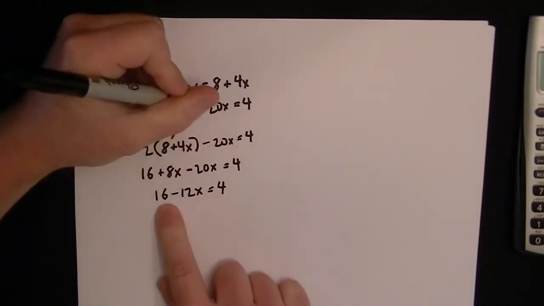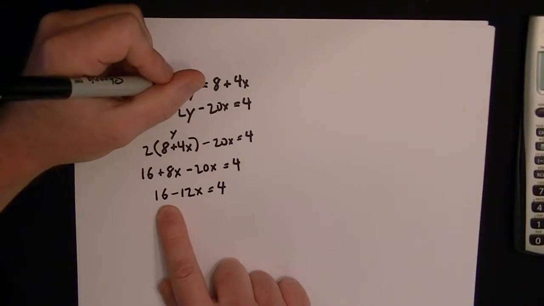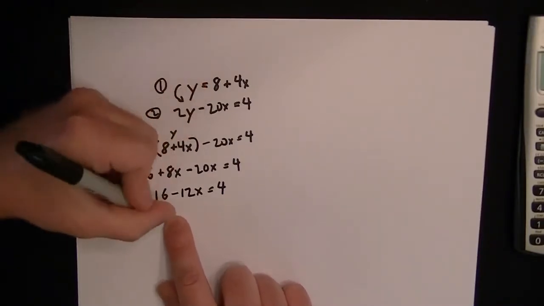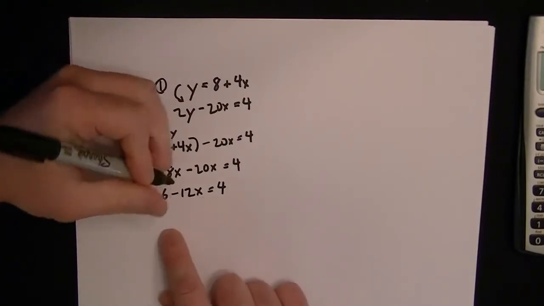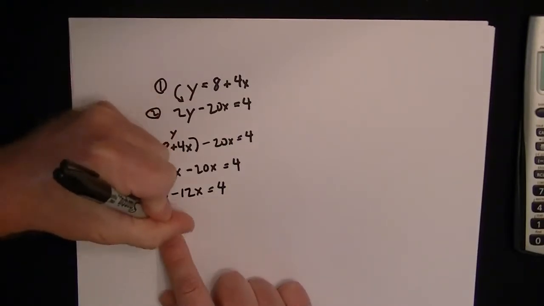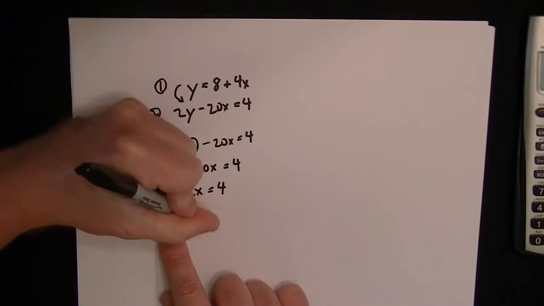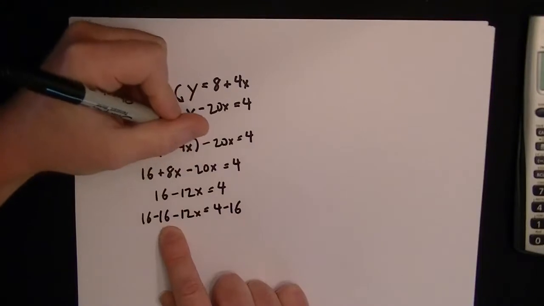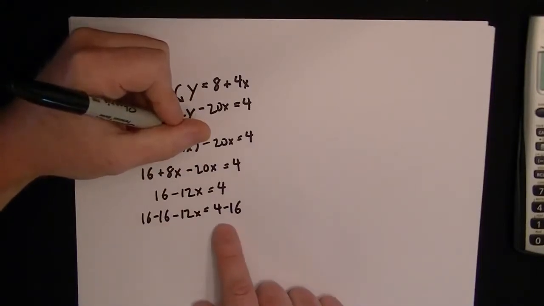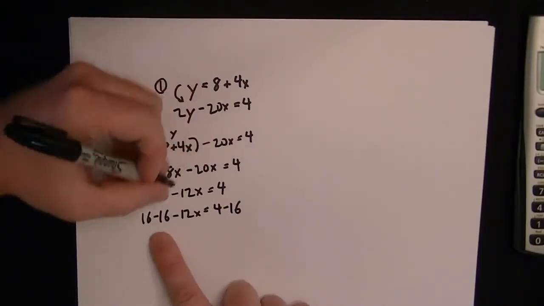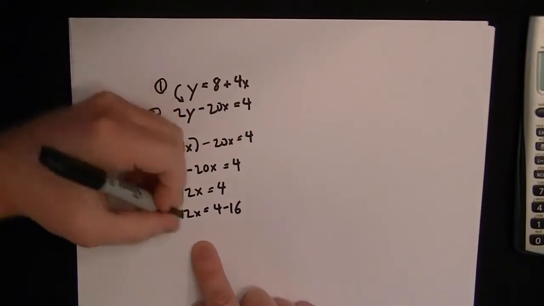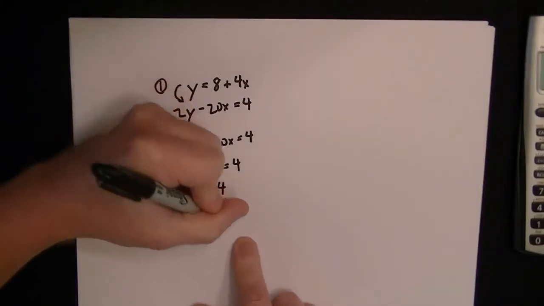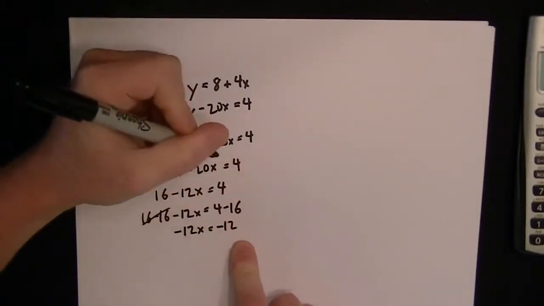It's equal to 4. So we want to get x alone so that it says x equals. So we have to take away 16 from both sides because we want to get that 16 away. So we're taking away 16 from both sides. It doesn't change the equation because you're doing the same thing to both sides, so it stays equal. So 16 minus 16 is 0. So that leaves us on this side with minus 12x. And 4 minus 16 is minus 12.